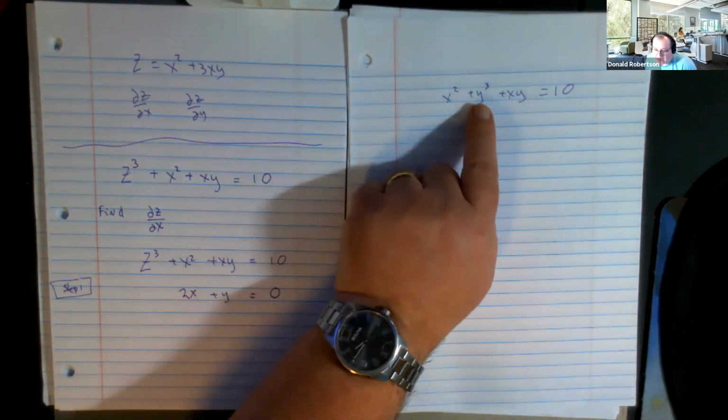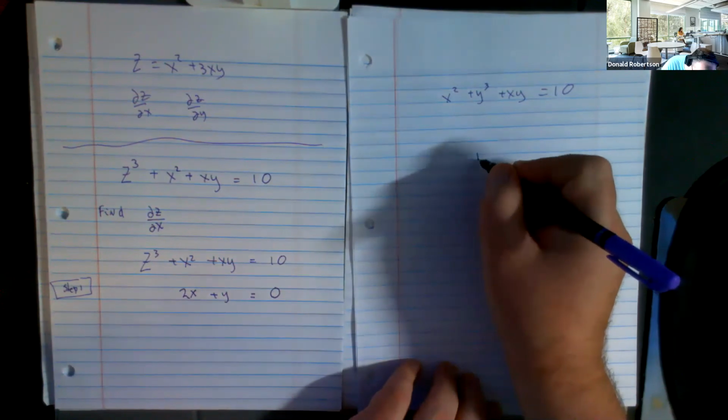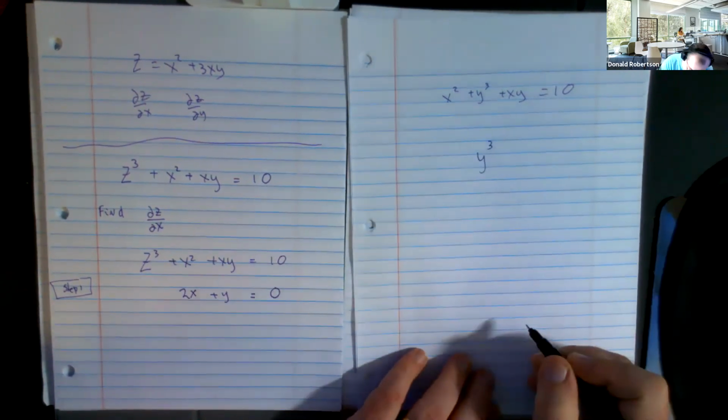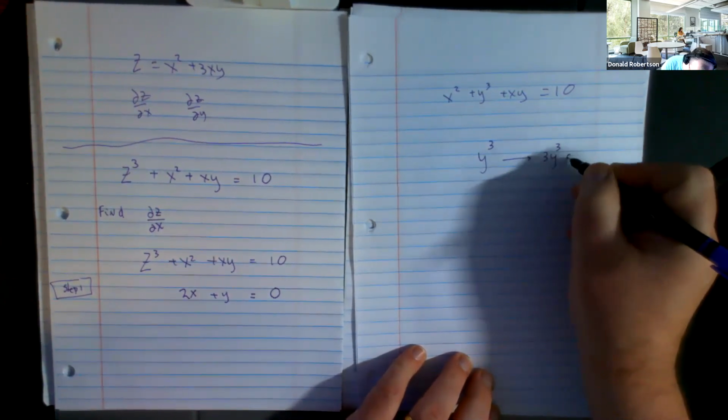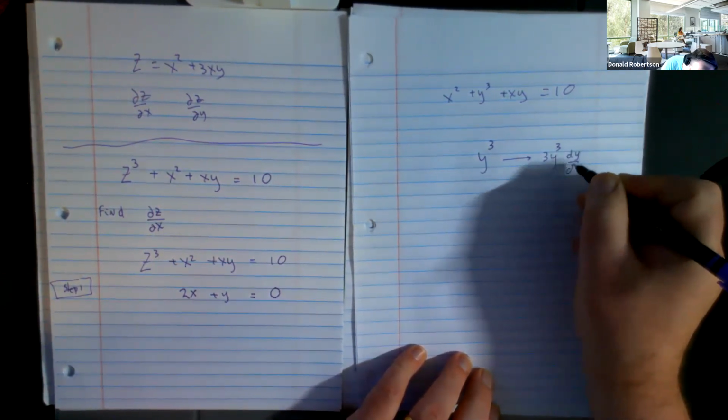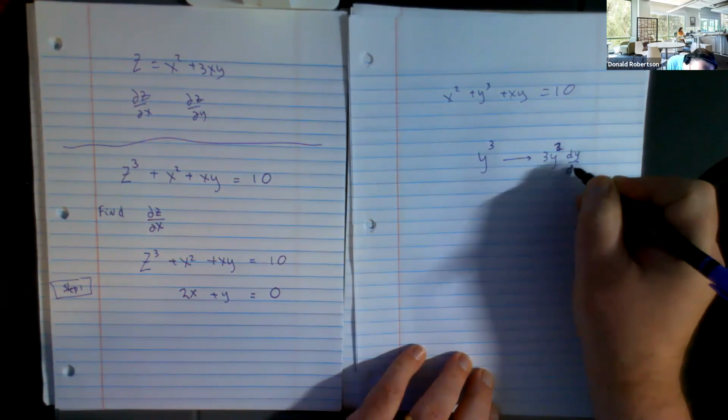I'm now going to differentiate z cubed with respect to x. And that's where the implicit bit kicks in. Can you remember in Calc 1, if someone said to you, do y cubed, wouldn't you get 3y squared dy by dx?